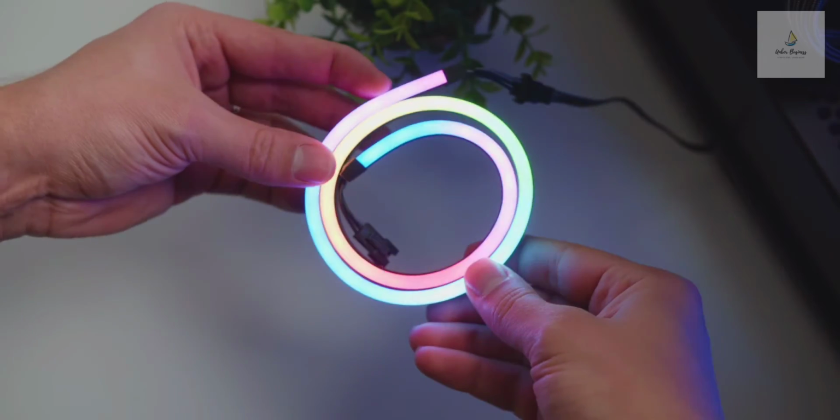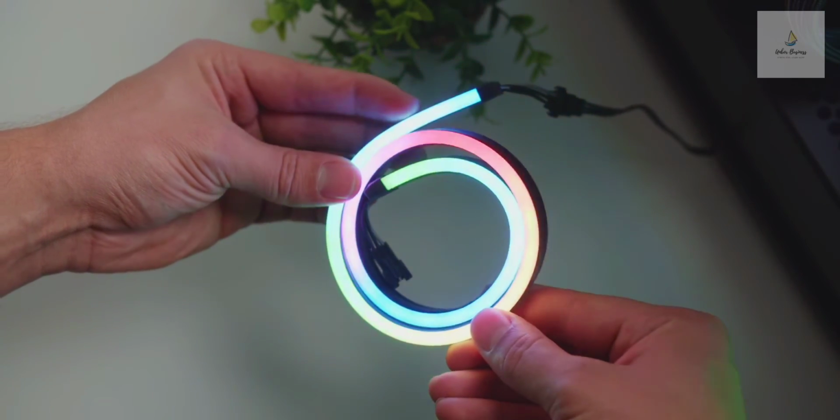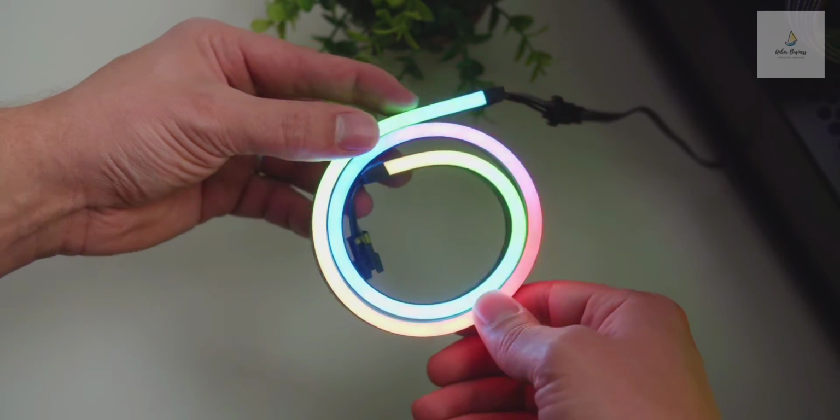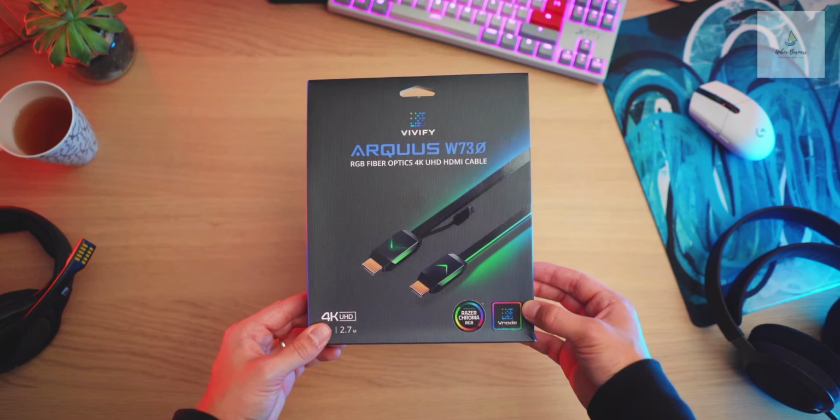I would say it's one of the most unique ways to light up an interior of a PC, and if you have a Phanteks enclosure, you can connect that directly to a case or simply reroute them to your motherboard with a 5-volt pin. Now moving on to some questionable RGB accessories for your PC.